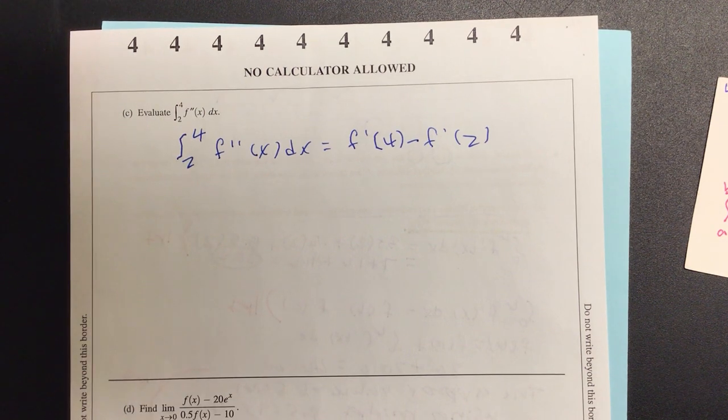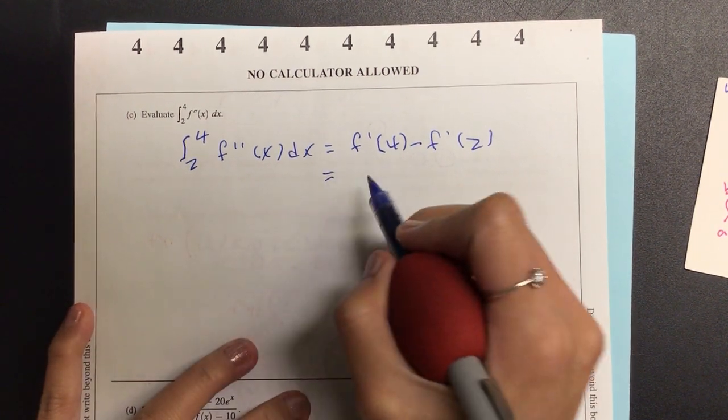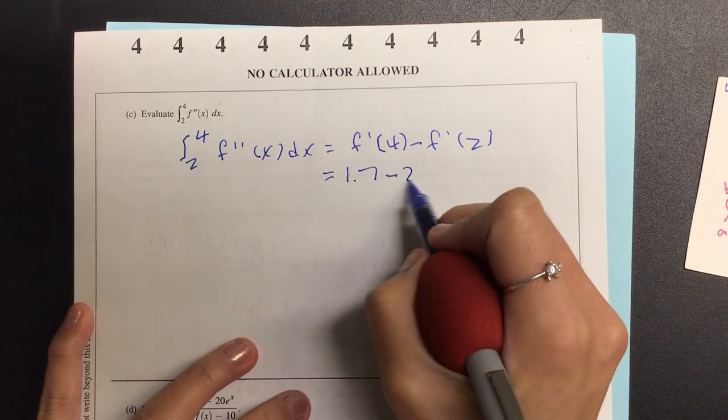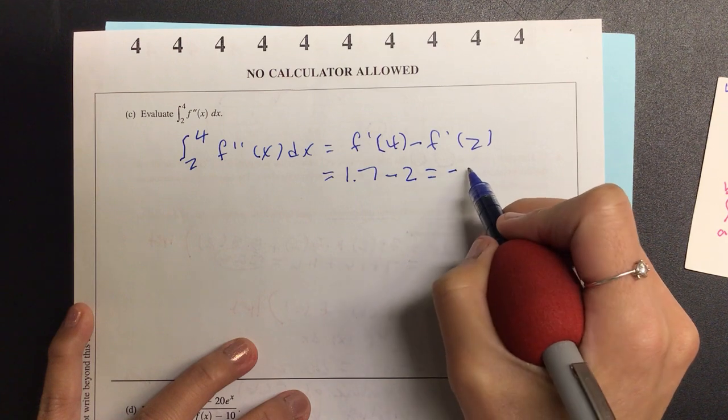So the nice thing about this is the fact that we have the value in the table. So go to your table real quick. Find when x equals 4. What is f prime of 4? 1.7. And then f prime of 2 is 2, right? And that's going to give me negative 0.3.